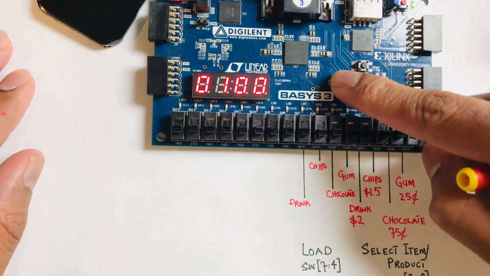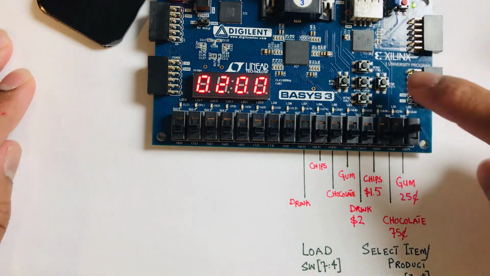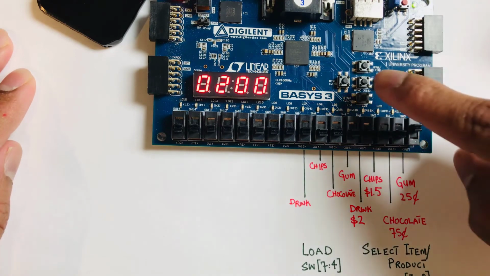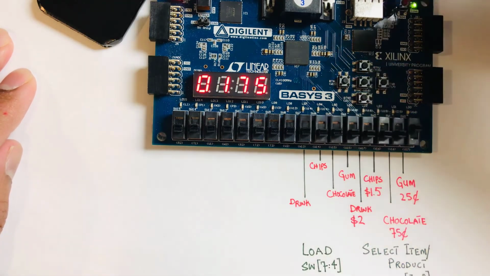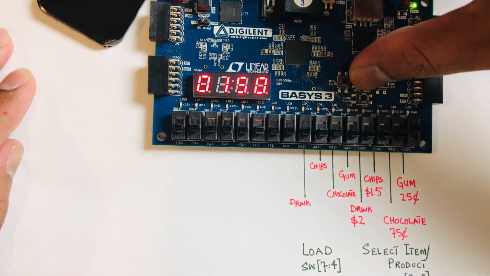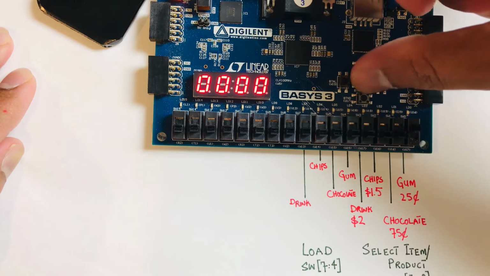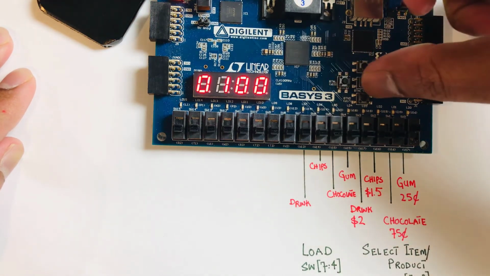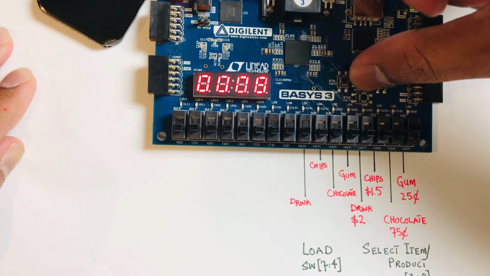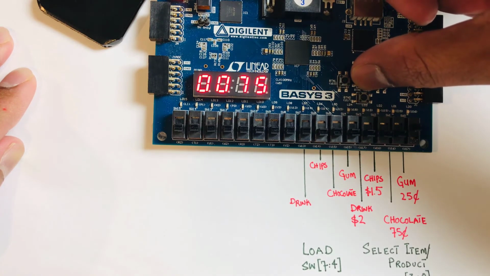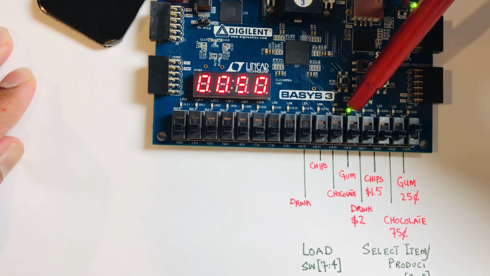So say, if I insert $2, and if I want to buy gum again, I just keep on hitting the buy button, and you will notice here, the counter will keep on decreasing by 25 cents. And say if I want to buy more gum, I want to show you, once the 15 gums have been dispensed, you will see the LED will turn on, right?